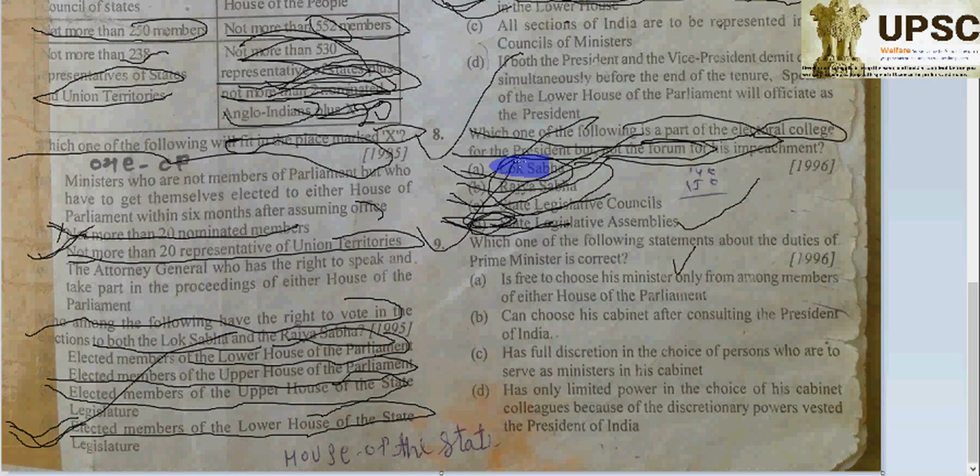Now 9 number. Why is it so? For further explanation of question 8, why it's D: according to Article 54, the electoral college of the President includes the elected members of the Lok Sabha, Rajya Sabha, and the Legislative Assemblies. Under Article 61, the members of the state legislative assembly don't take part in the process of impeachment of the President.